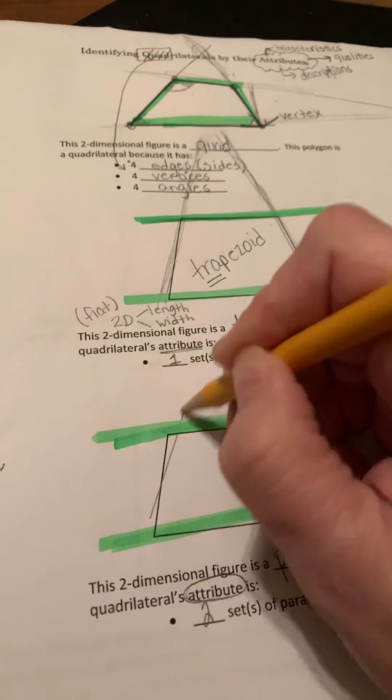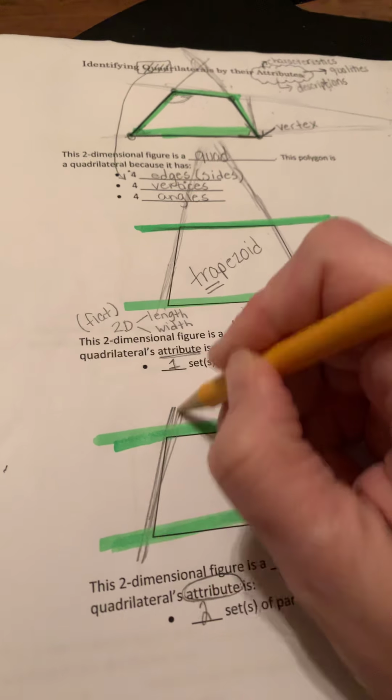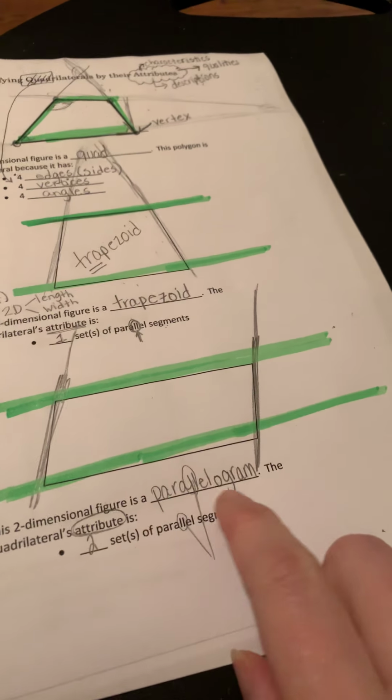These are segments because they have beginnings and ends. No matter how far I draw these, they're always side by side. Now let's take our pencil and extend the other two. And it doesn't matter how far I extend these, they would continue on a path side by side. So we have two sets. If you have two parallel sets, you are a parallelogram.